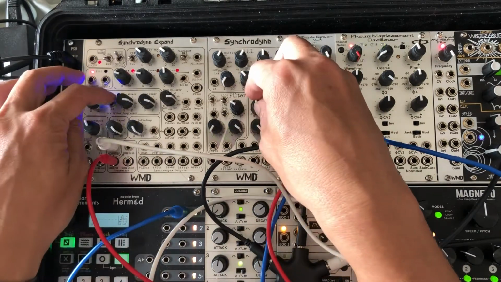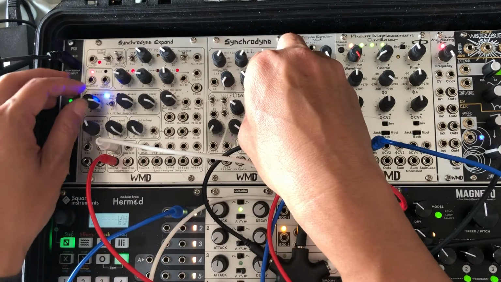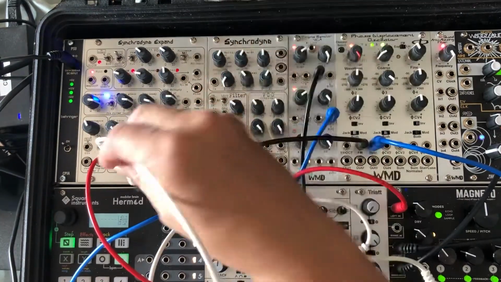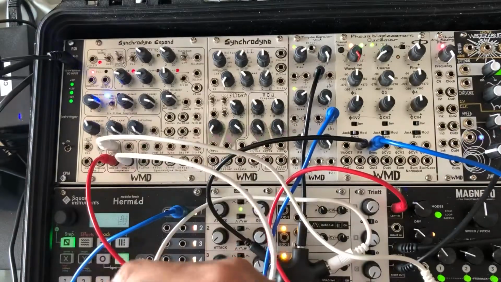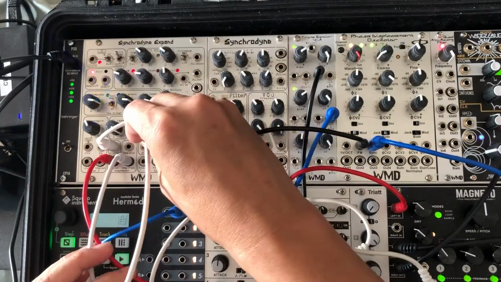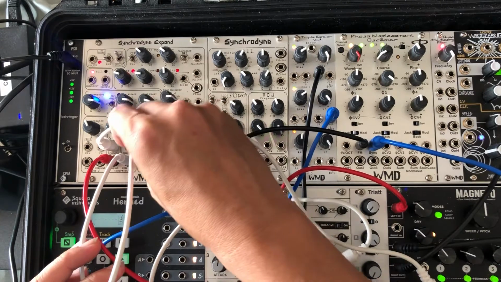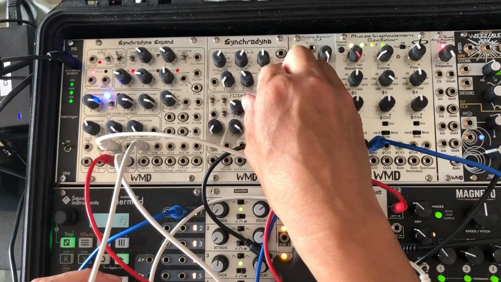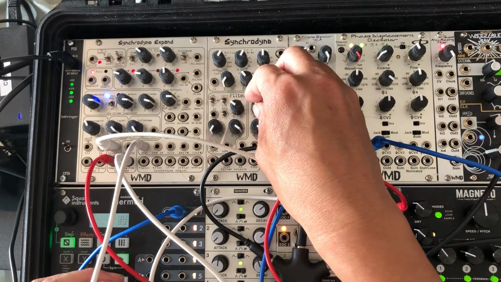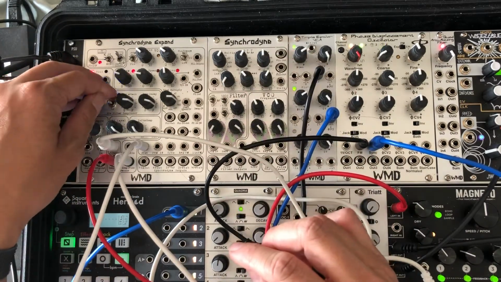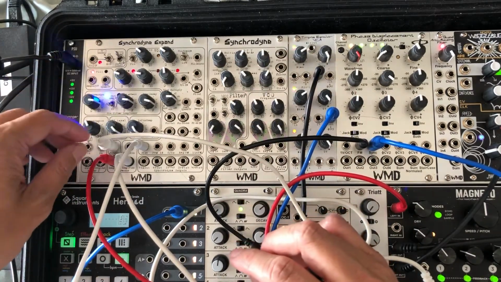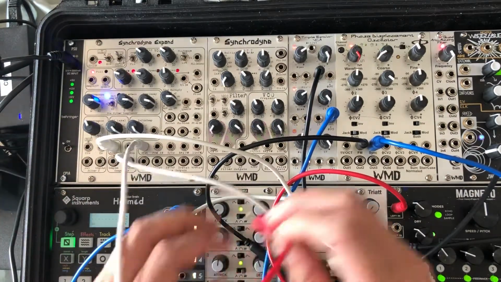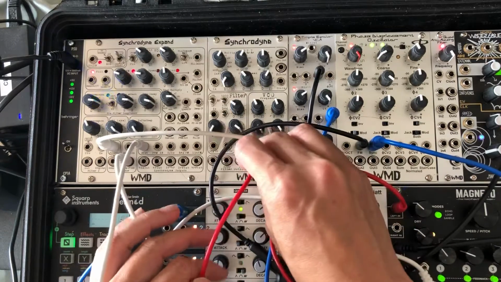Let's try the 4-pole output. We'll try listening to the compressor CV out as well. Okay, maybe you want to try listening to the 4-pole output, the wave folder output.